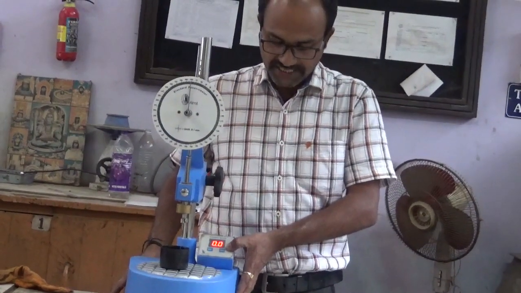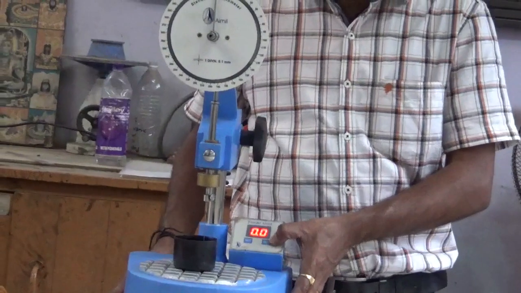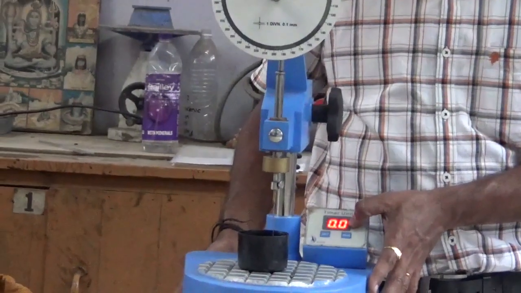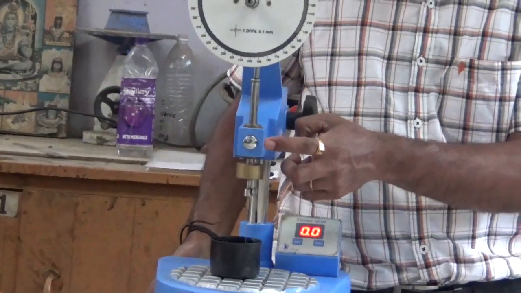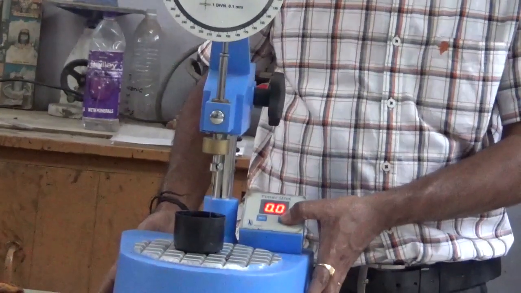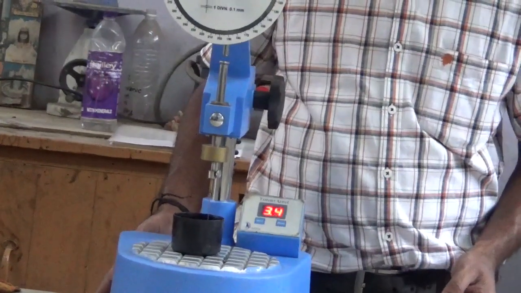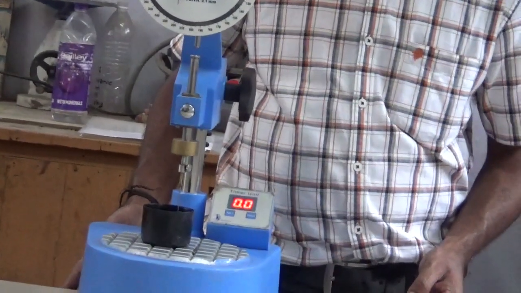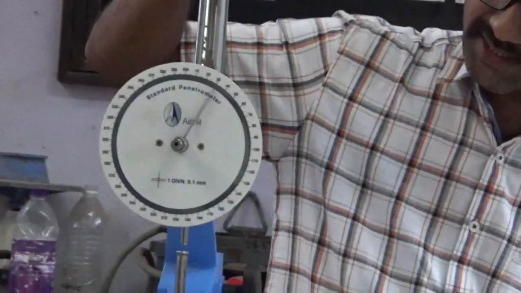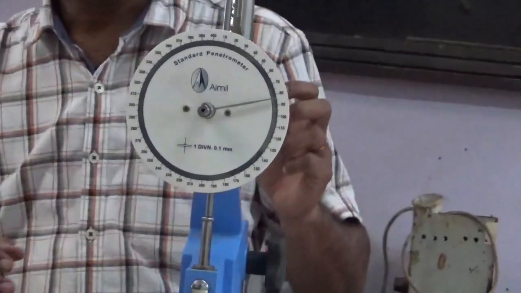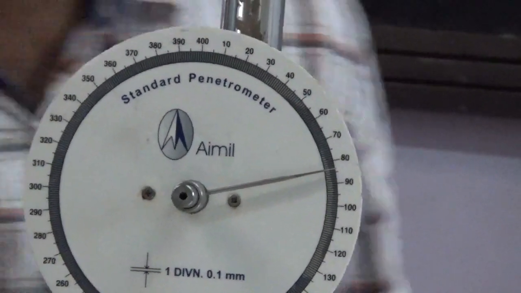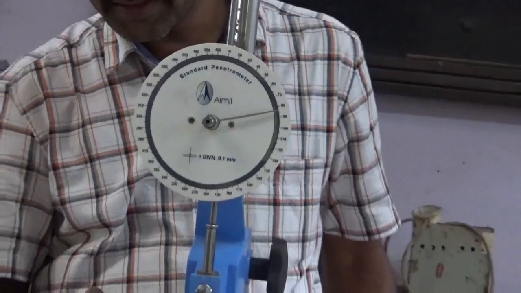So you just need to press, this is a timer unit. Once I press this run button, the 5 second countdown will start. At the same time, this pressing knob is automatically pressed and will be released after the 5 seconds. So let us press. Okay, that's done. Now just press this so that I'll get the reading. Okay, pressed. Initial reading was 0 and now it is around 84. So the penetration value for this sample is 84.